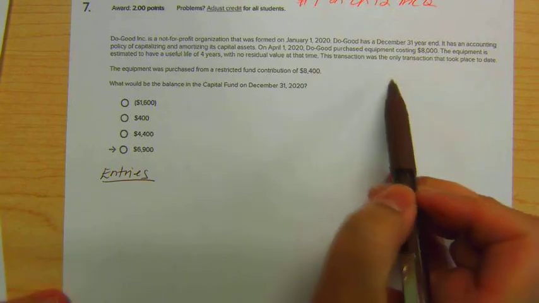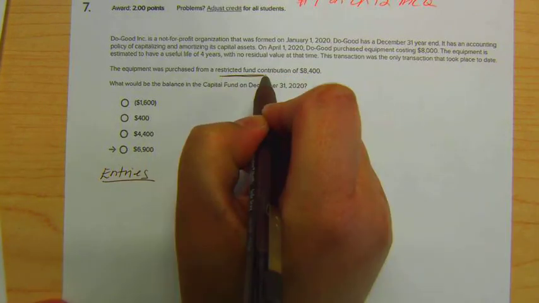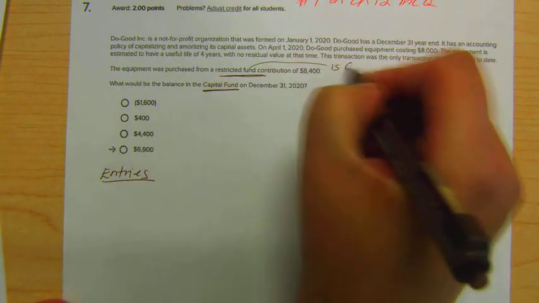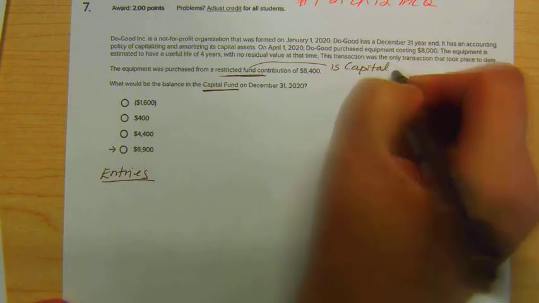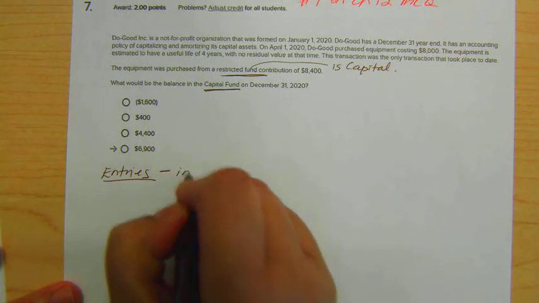Now, we know it says restricted fund and capital fund. So we're assuming this restricted fund is the capital, otherwise why would they tell us that? So all these entries are in the capital fund.